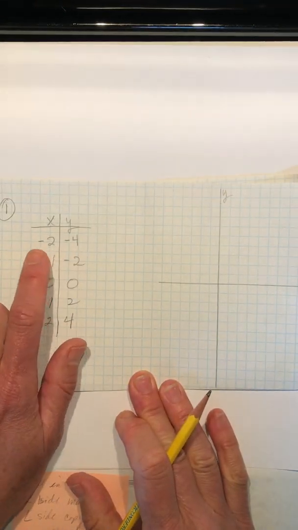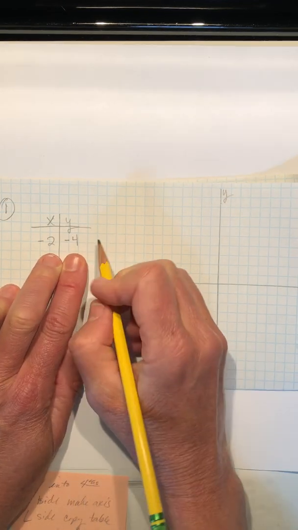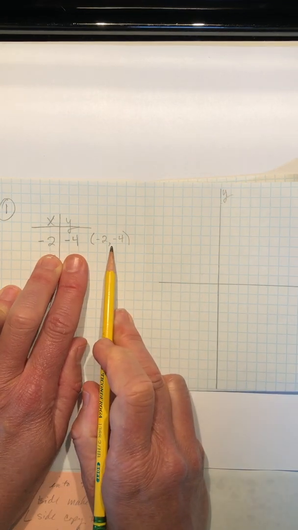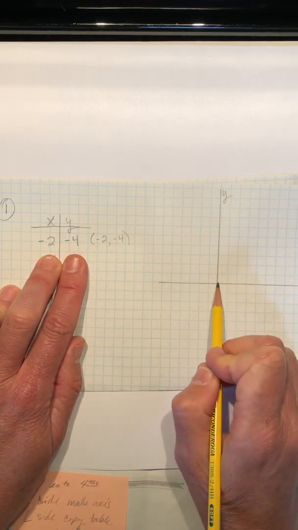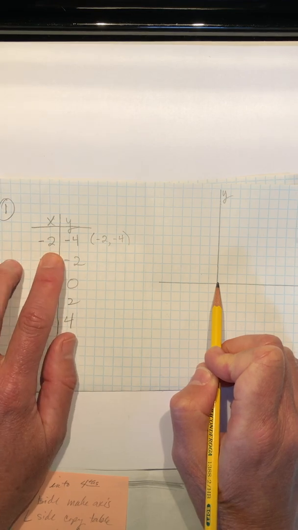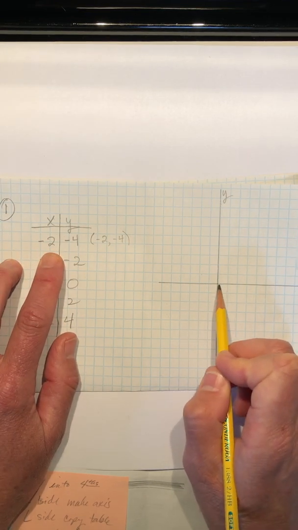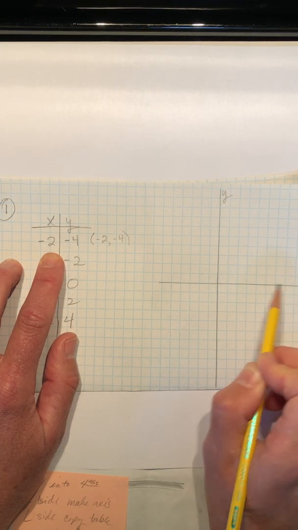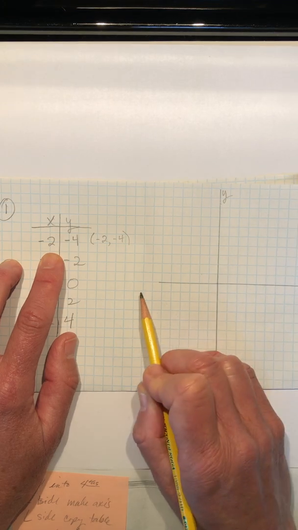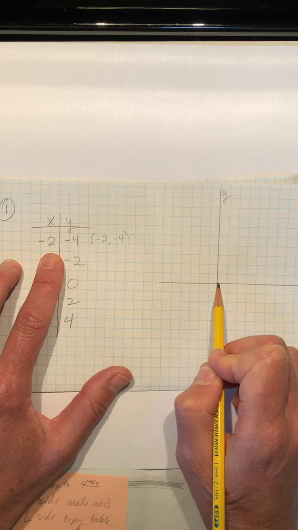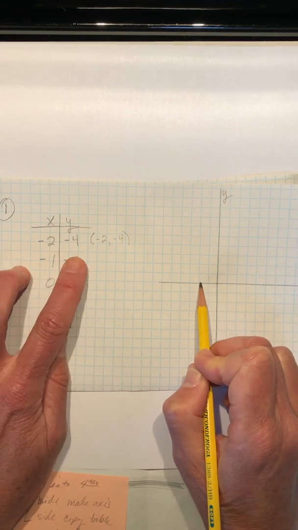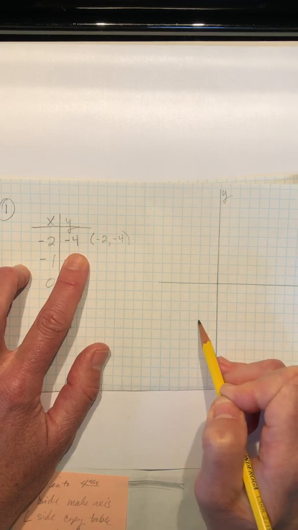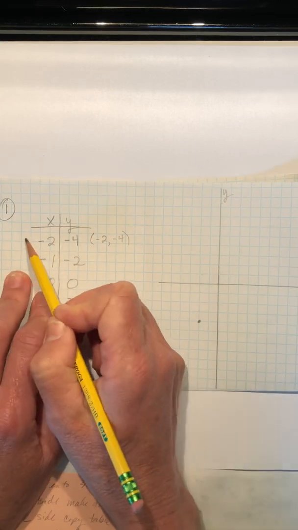So remember, -2, -4 in the table of values means -2, -4 as an ordered pair. So let's start at the origin. I'm going to run -2. So I'm going to the left. Really, the x-axis is just a number line. If this is 0, here are the positives. And if this is 0, here are all the negatives. So -2, I'm running to the left. 1, 2. A negative jump is down. 1, 2, 3, 4. So there's -2, -4.